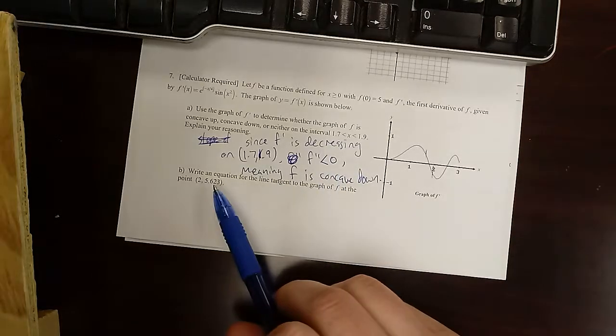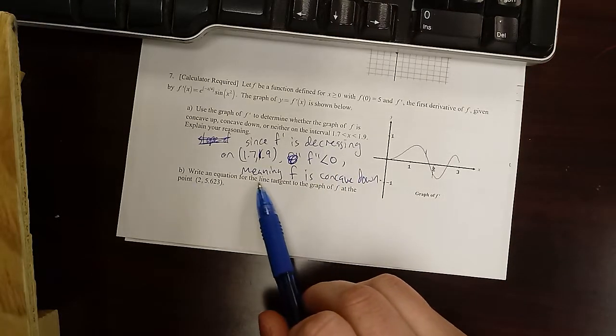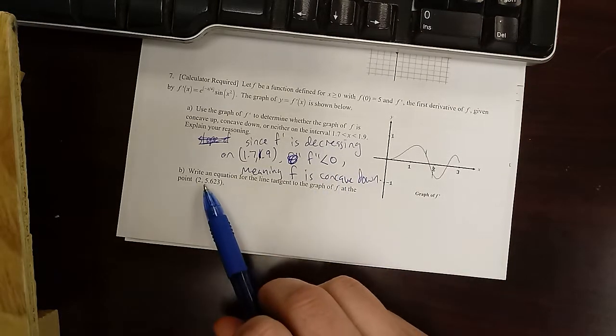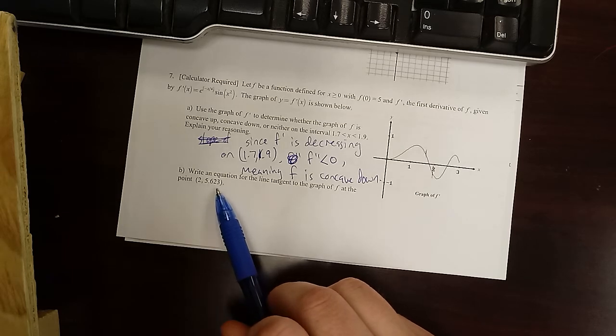Write an equation for the tangent line to the graph of f at the point 2, 5.623.